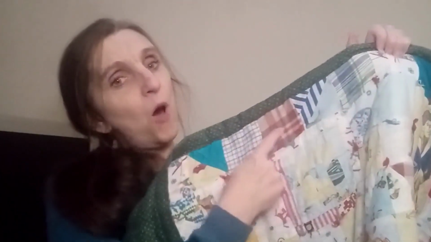Isn't that a funny song? You may have seen my favorite blanket. This is a quilt, and my mother-in-law made it for one of my sons. A quilt isn't fuzzy like a blanket, but it is a blanket covering made out of small scraps of fabric.